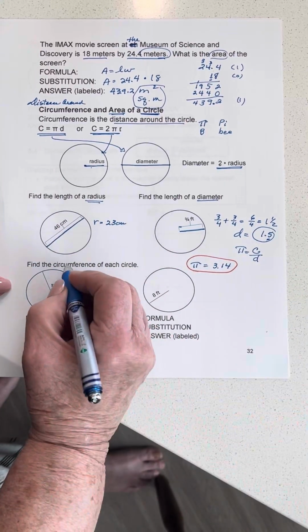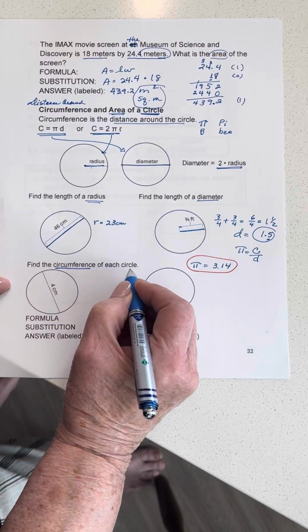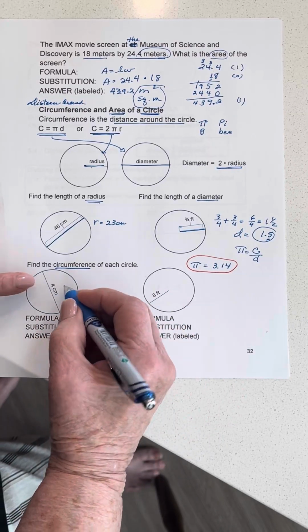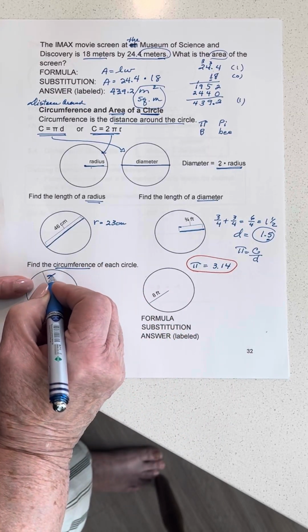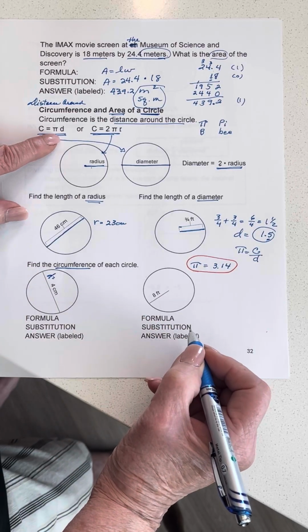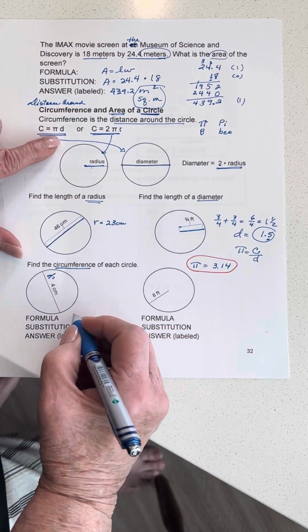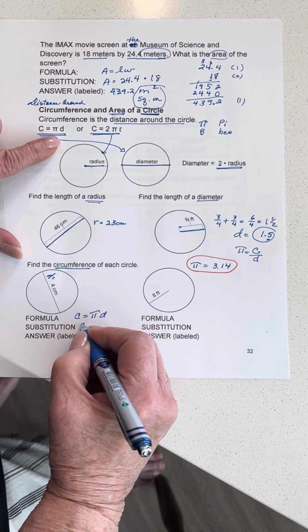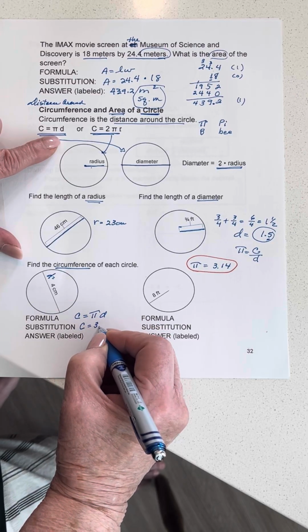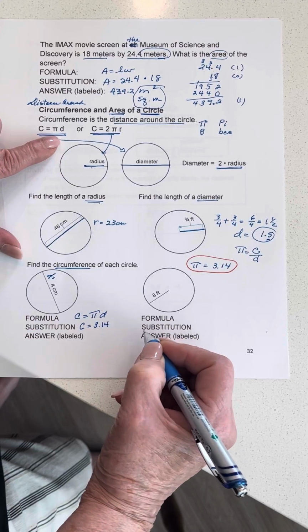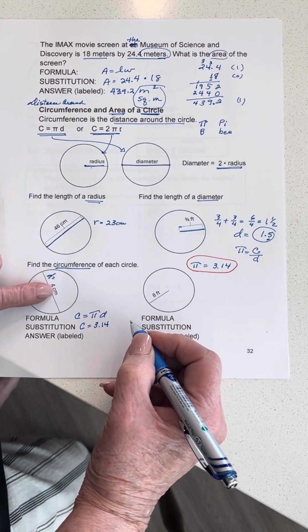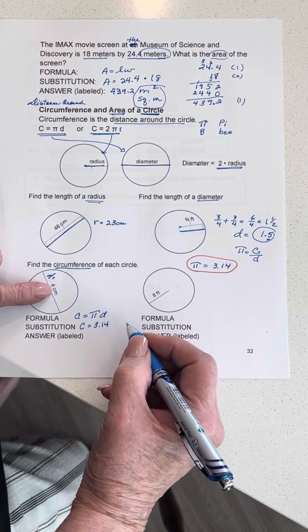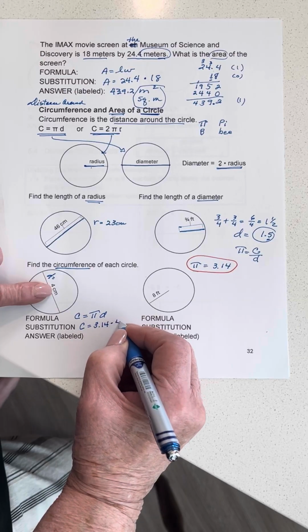So if we want to find the circumference of a circle, this is the diameter, so probably we'll want to use this formula. So we'll write that formula. We're going to substitute, and remember we're going to use 3.14, and then we'll multiply by the diameter, which is 4.